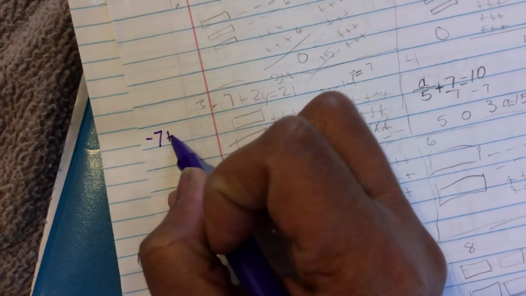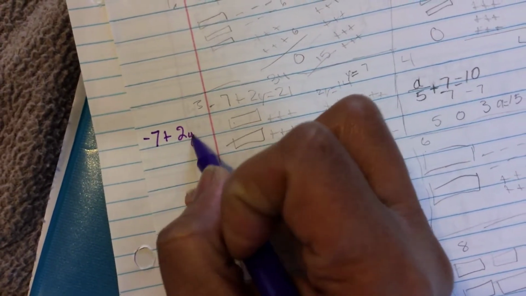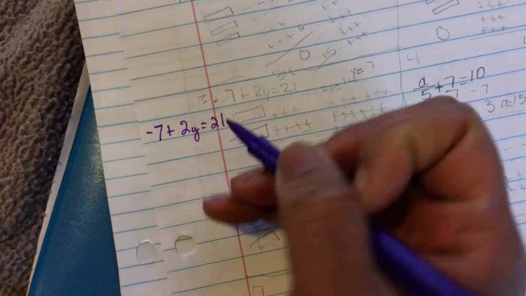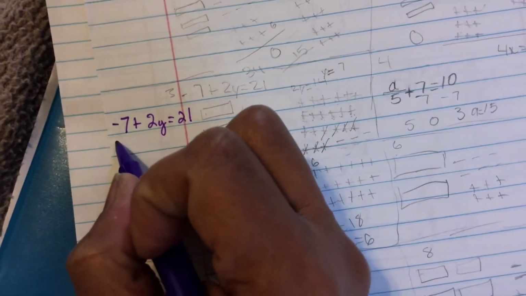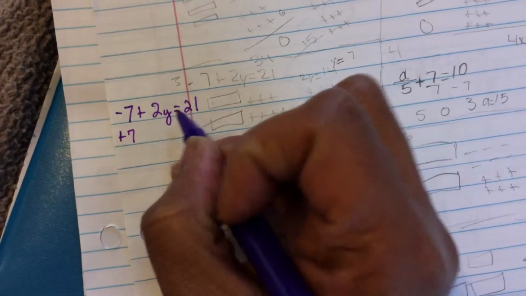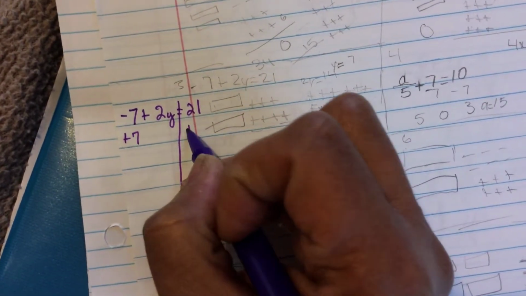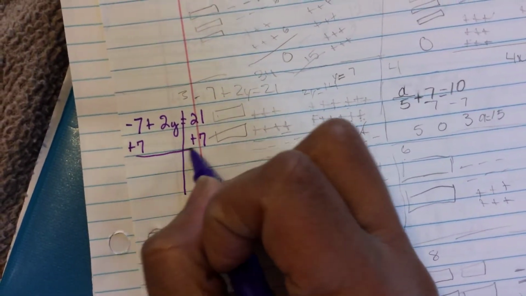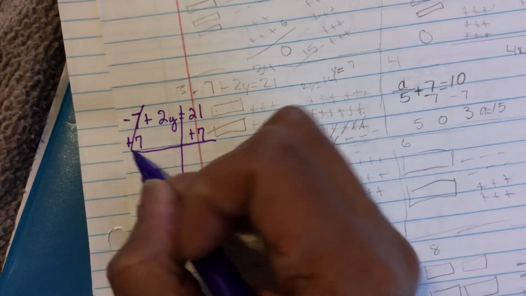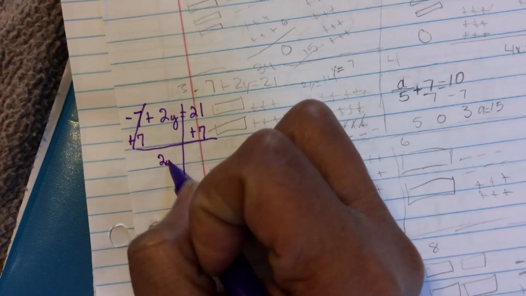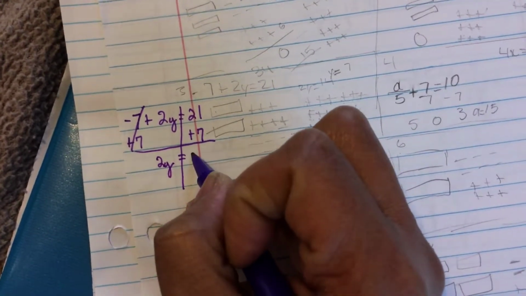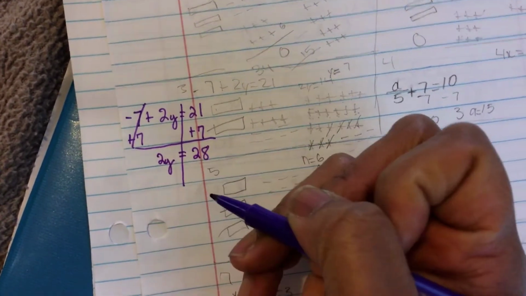plus 2y equals 21. The first thing that I need to do is add 7 to both sides. That's going to give me negative 7 plus 7 is 0, so I'm left with 2y is equal to 28.